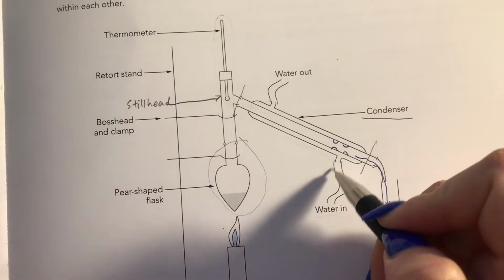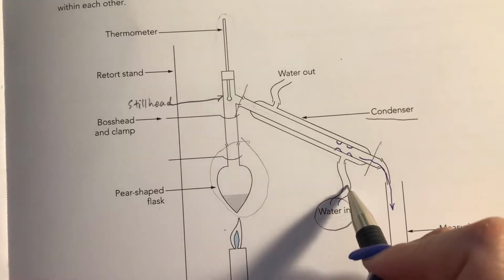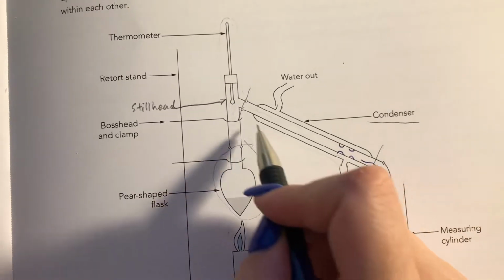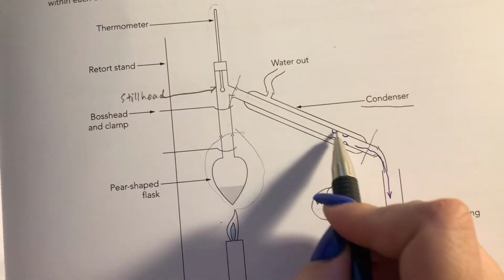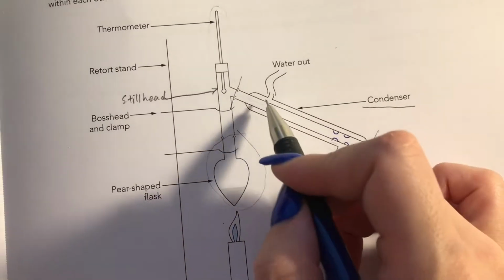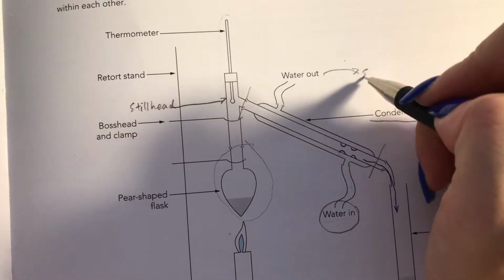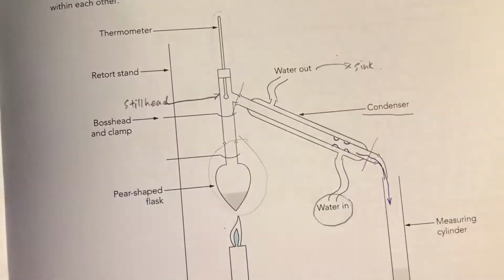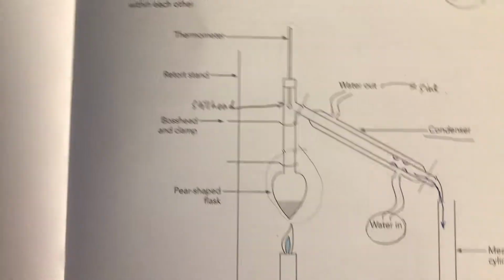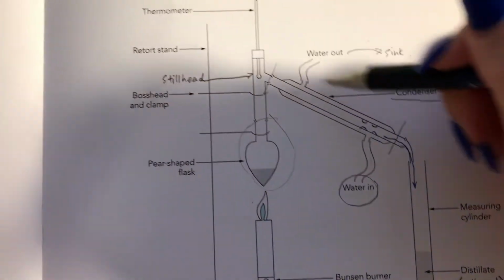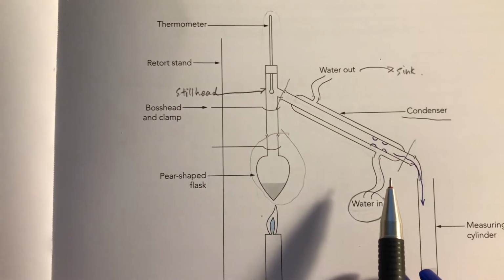So basically this is a rubber hose, and water from the taps come in, and they go through and they surround this tube. They never enter the tube, by the way. They surround the tube, and the water goes out at the top, and this will obviously go to the sink, okay? Now what this does, and this is what I said in the lecture, it makes it cold. It makes this tube cold.